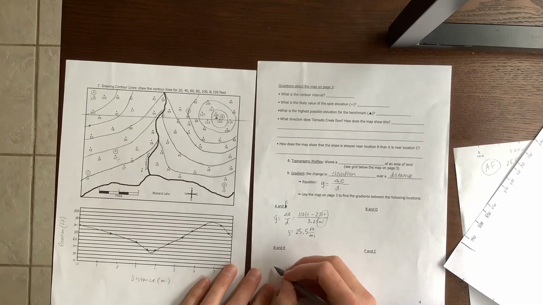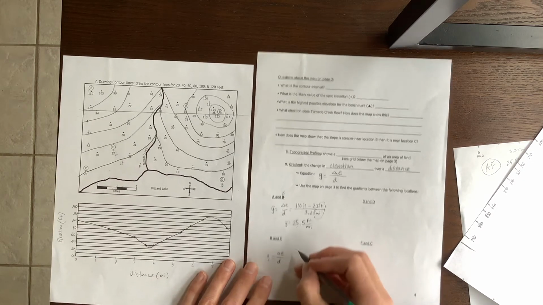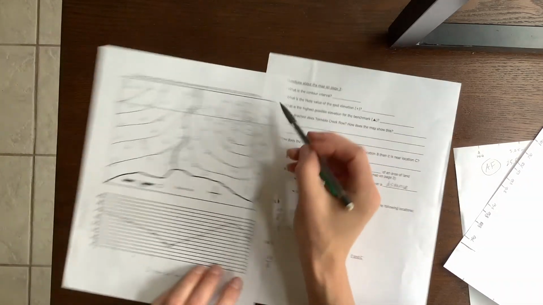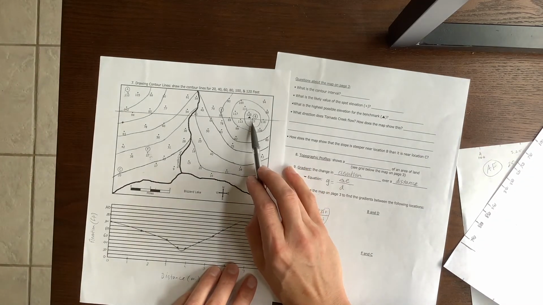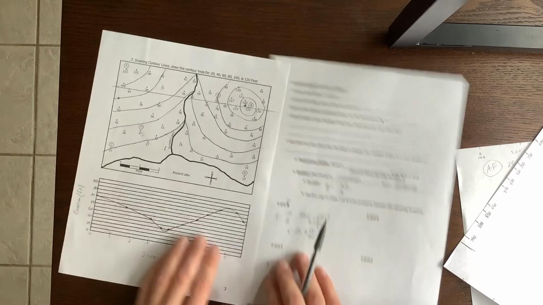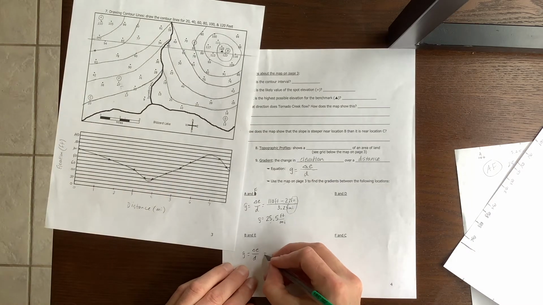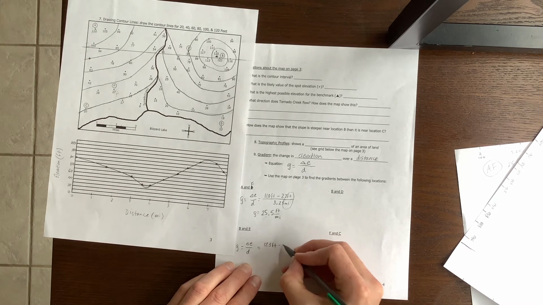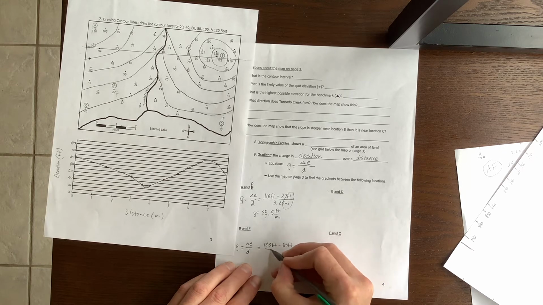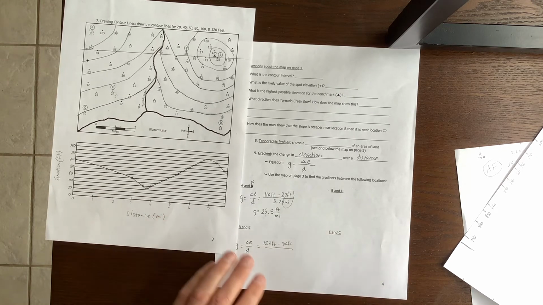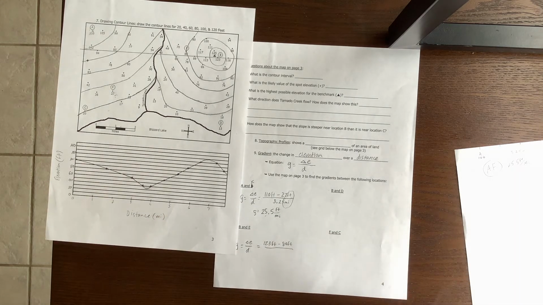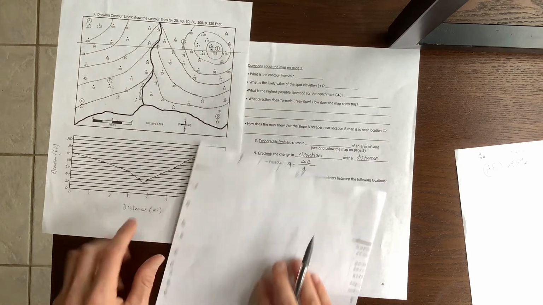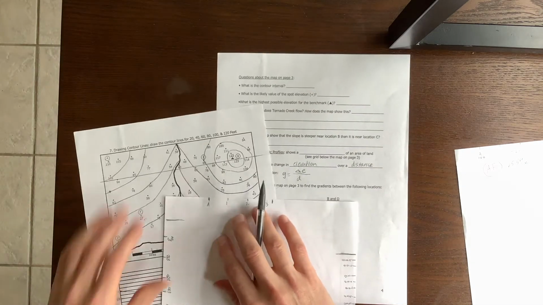So here's how it works. G equals delta E again over distance. And for this one, B is right here. It's that 123. E is 80. So again, I'm going to put the bigger number first so I don't have any negatives to worry about. So 123 feet minus 80 feet divided by the distance, this is where you grab, and I can use literally the same scale that I used before, and I can figure out the distance between them.